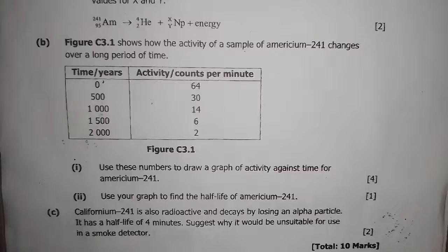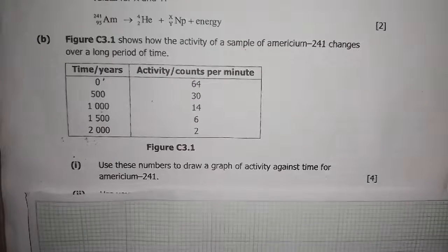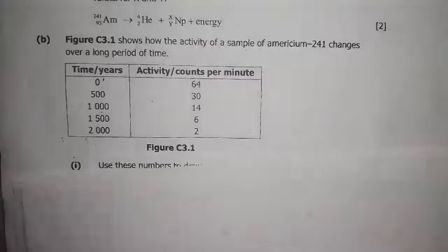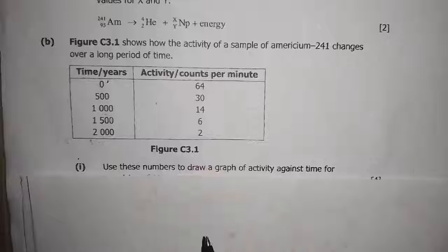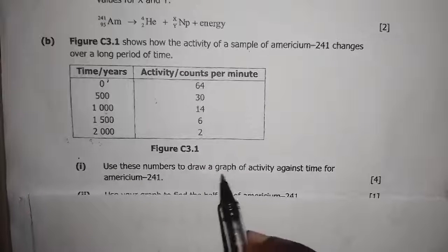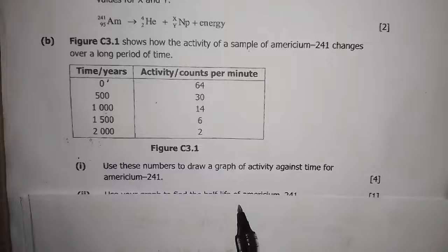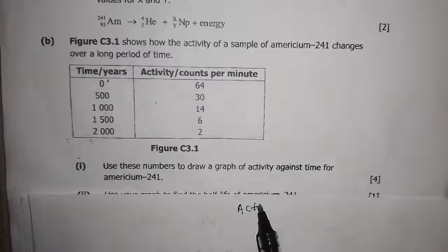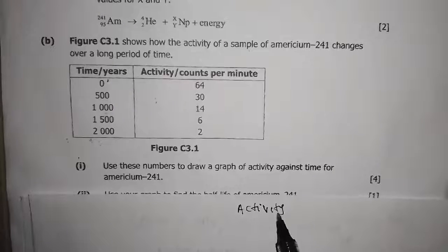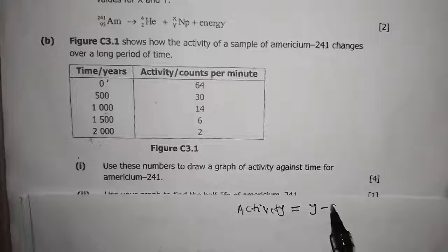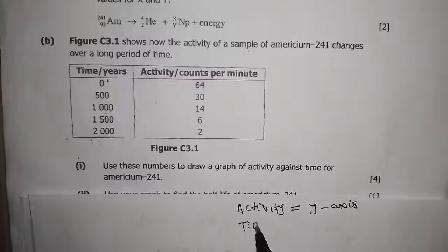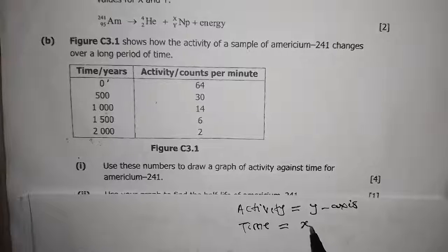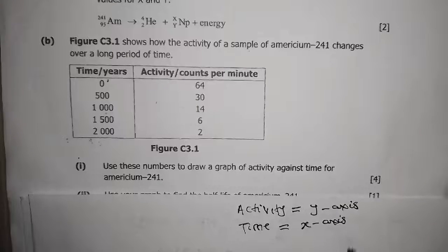So now, on this one, you need the graph paper. Before that, you need to understand that when they say draw a graph of activity, the activity is going to be located on the y-axis, and the time is going to be located on the x-axis.